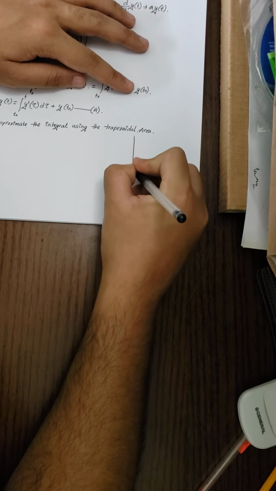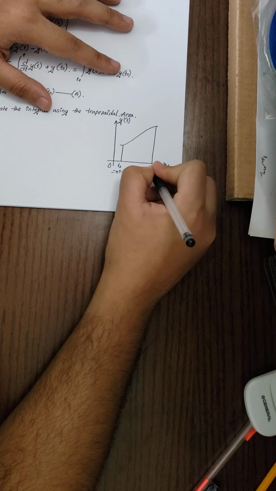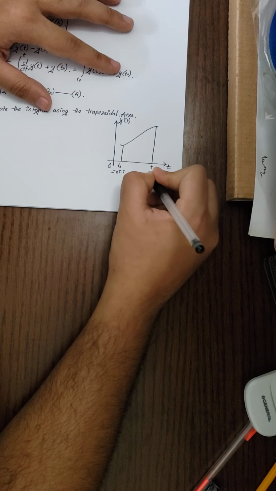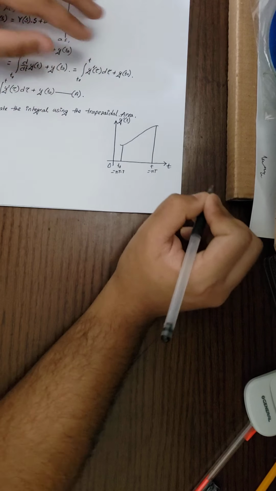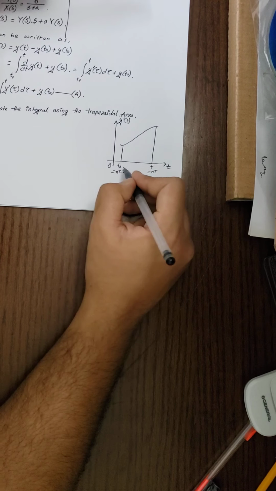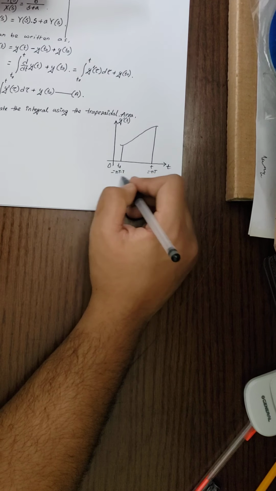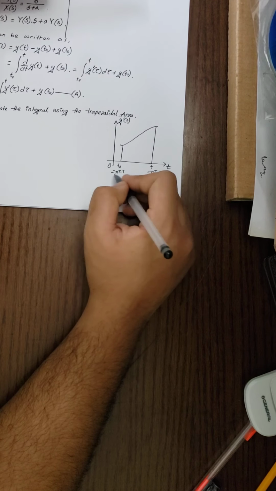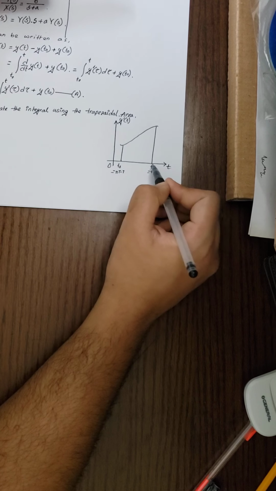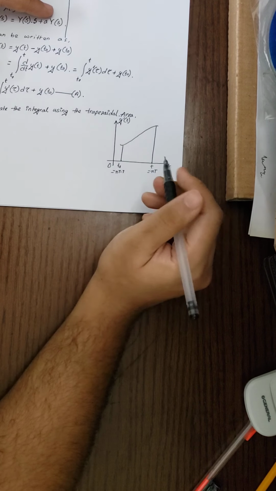Here this is t naught, which is equal to nT minus T, and here the value is t, which is equal to nT. Just sampling the values on the way. So t naught, our lower limit, projected over here, and t, our upper limit, which is projected over here.